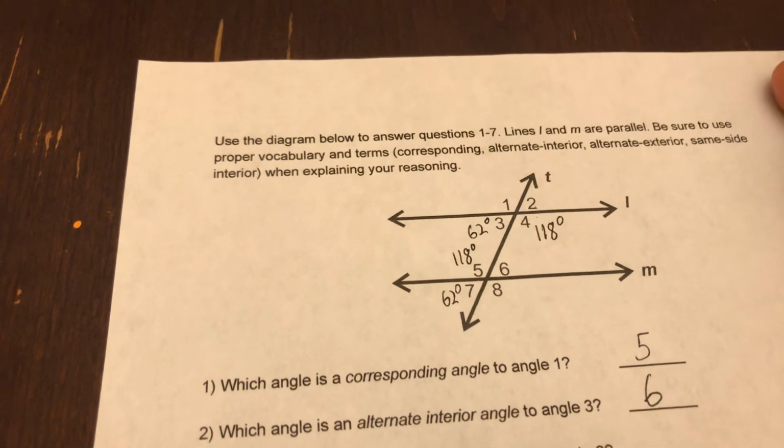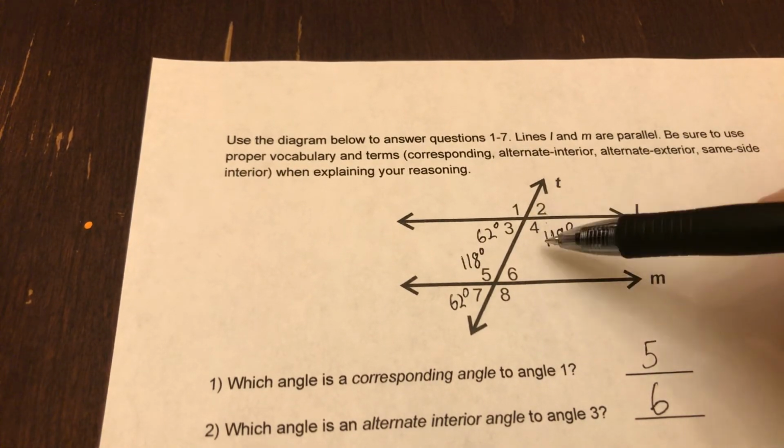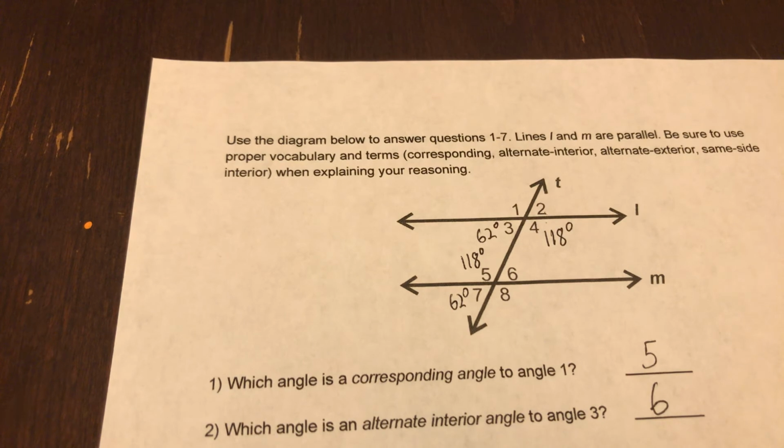Also, remember, any two angles that lie on a straight line are supplementary, which means they should have a sum of 180. That's something else you can use, but it looks like at this point you should be able to use those angle relationships to fill in the rest of those. So again, you do not need a protractor.